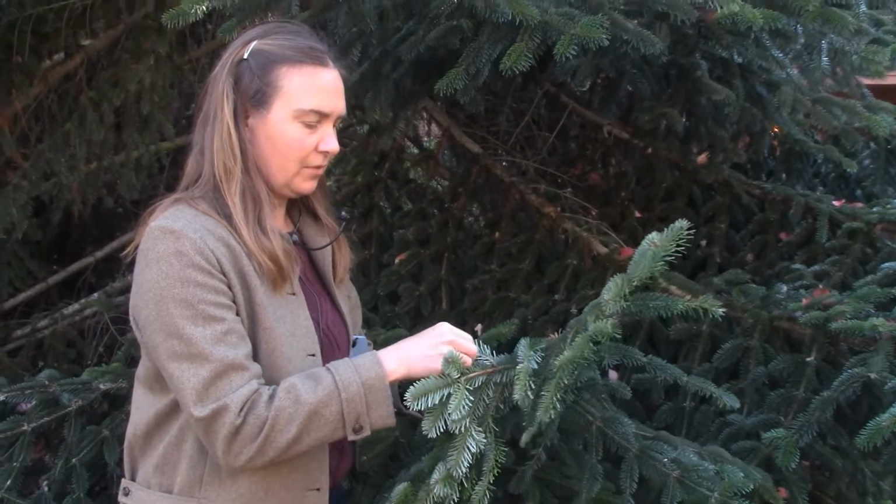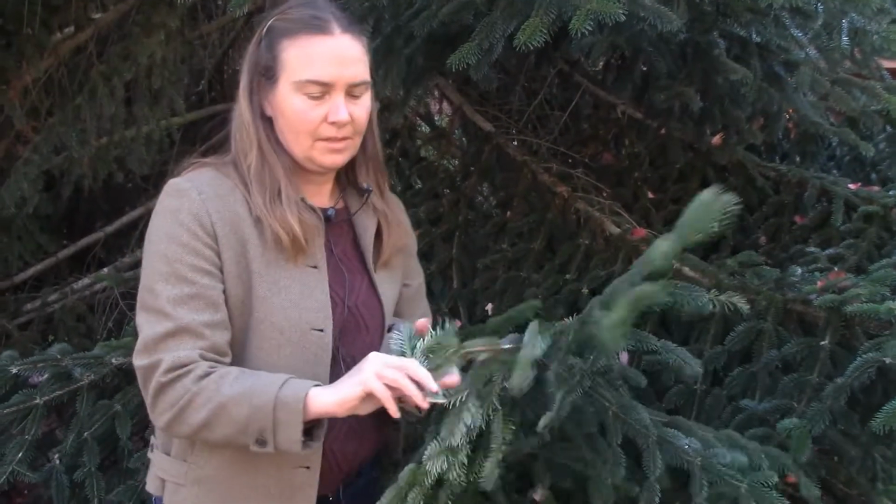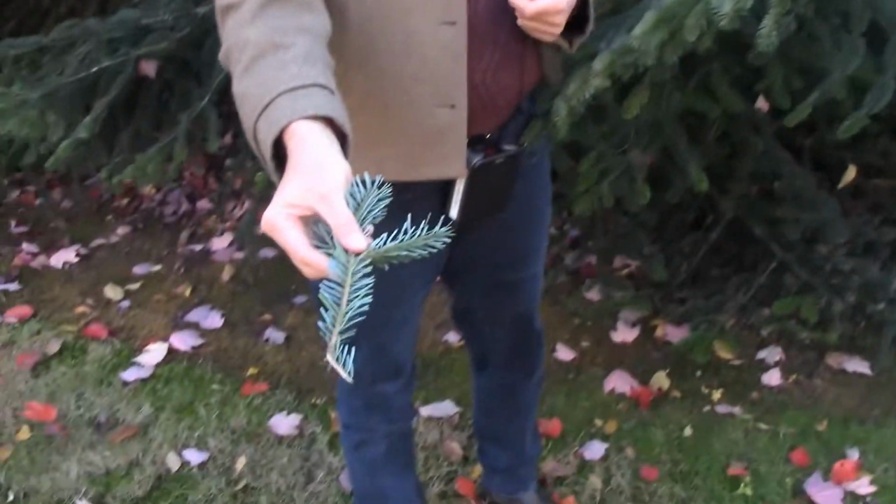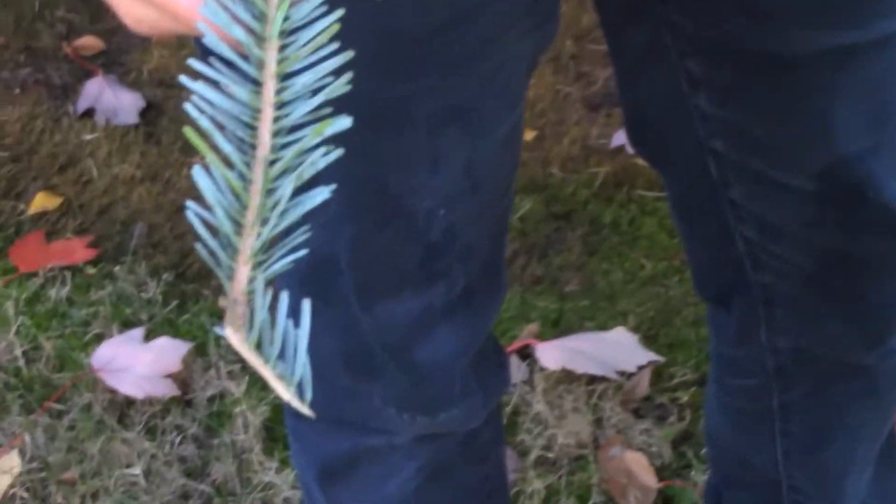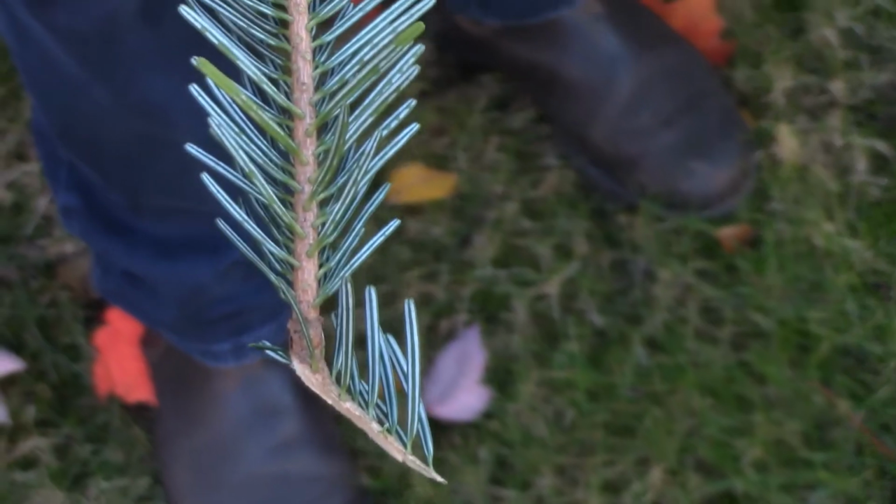Should have done this before. But if you look close, they do leave a round, flat leaf scar. Can you see it at all? Yes.